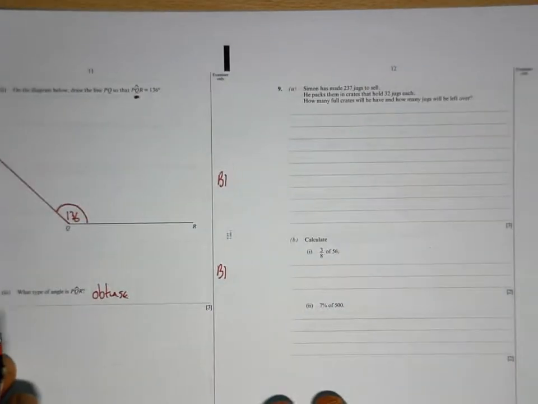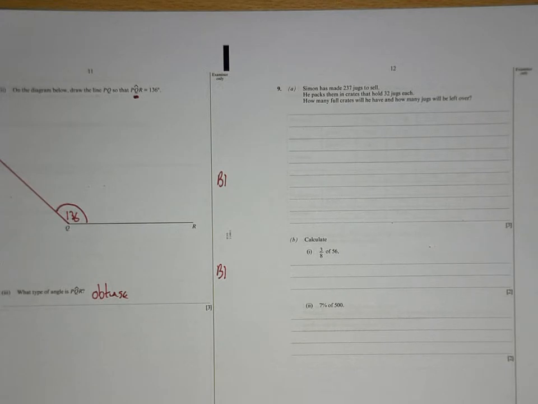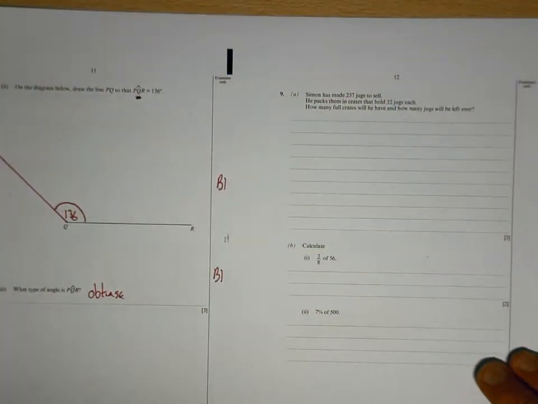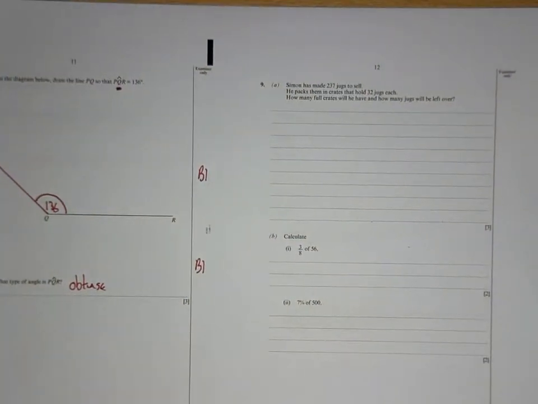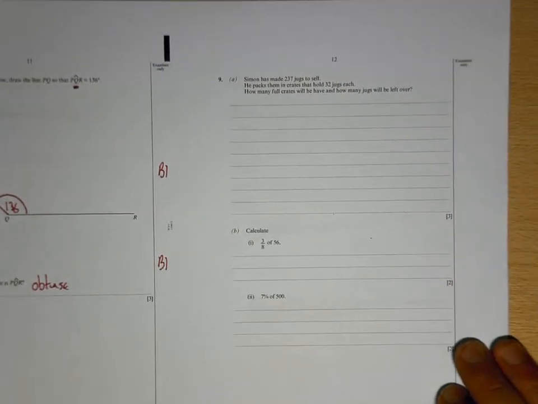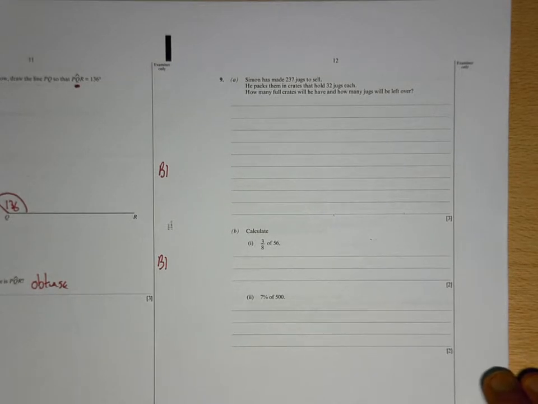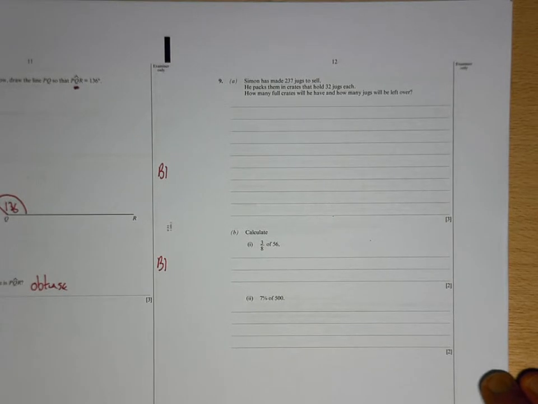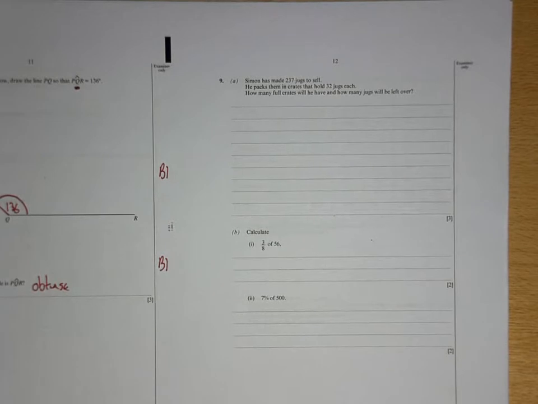Simon has made 237 jugs to sell. He packs them in crates that hold 32 jugs each. How many full crates will he have, and how many jugs will be left over? Well, you'll probably recognize that that's going to be a division, okay? And you probably think, I can't do division without a calculator. So you can do it as a multiplication, okay? You can do it by just trial and improvement.